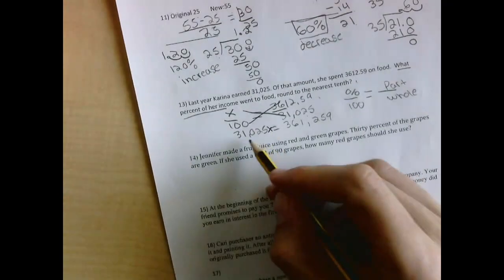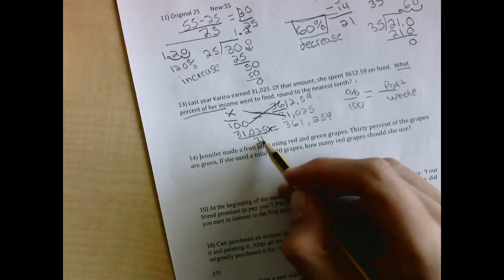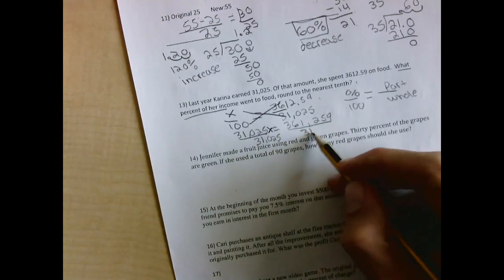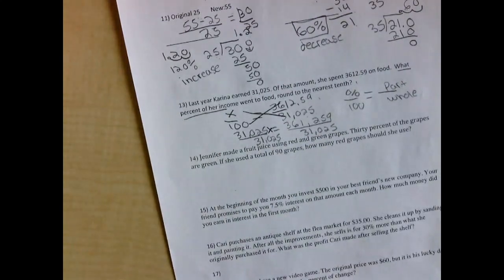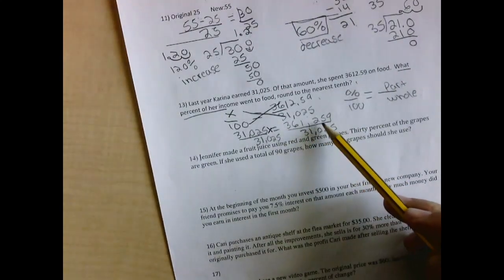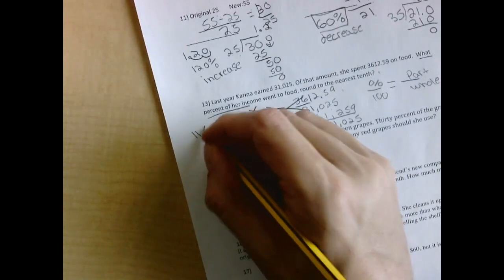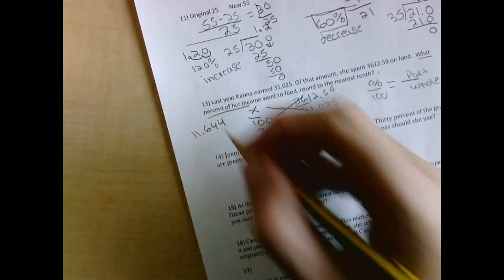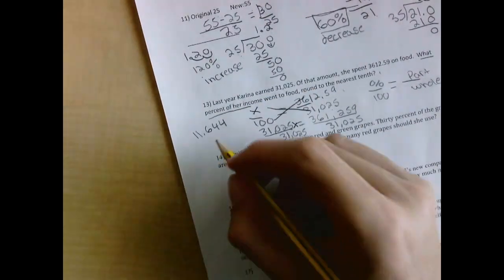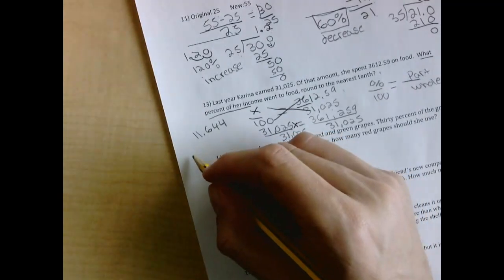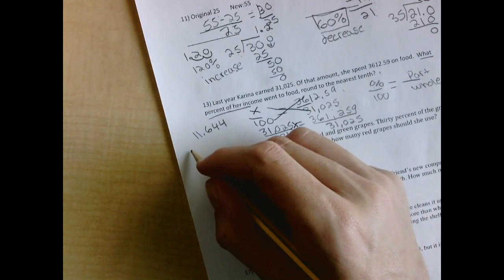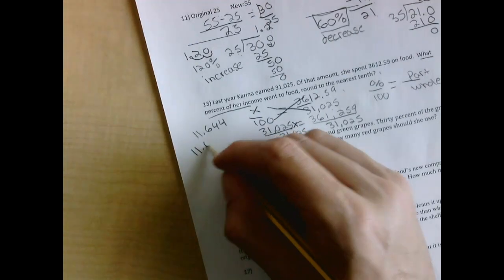Next, I'll divide both sides by 31,025. And when I divide 361259 by 31025, I end up with approximately 11.644. So estimating that percentage, we could say it's approximately 11.6%.